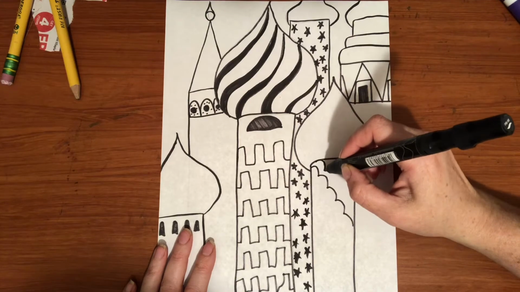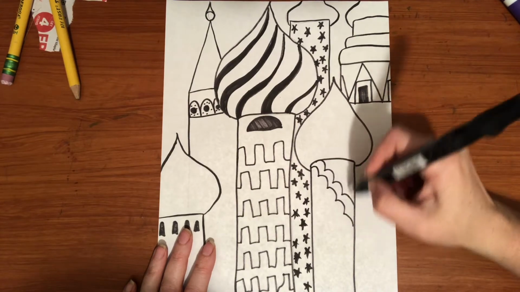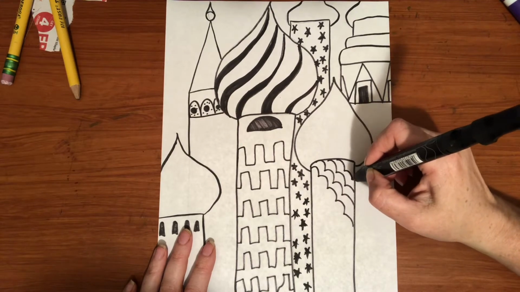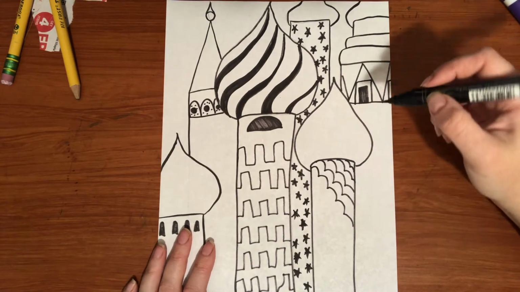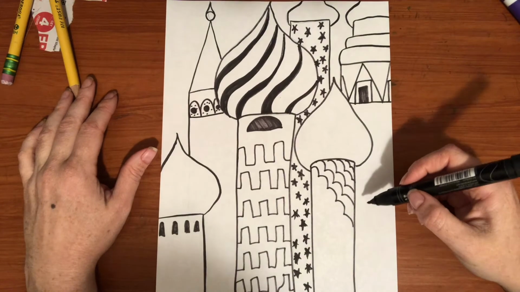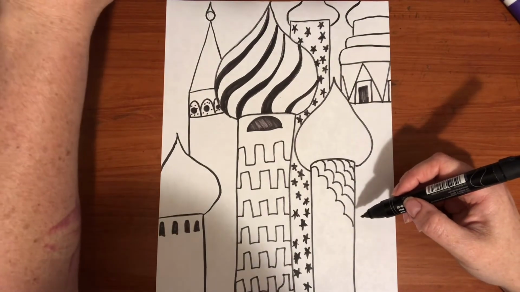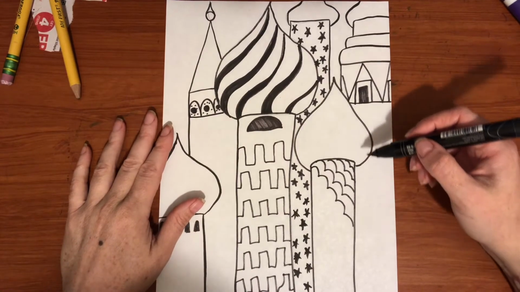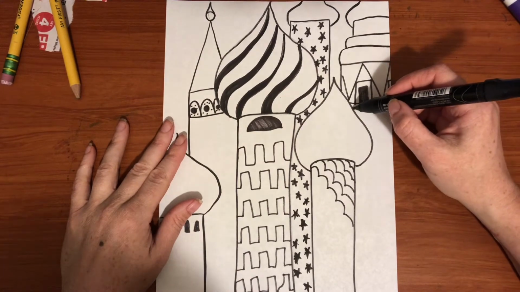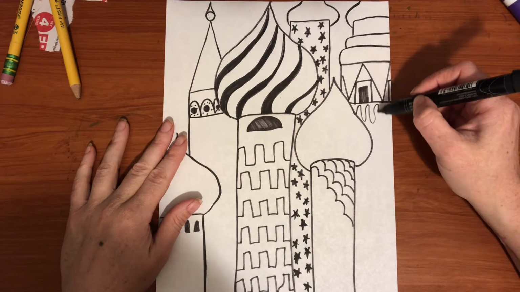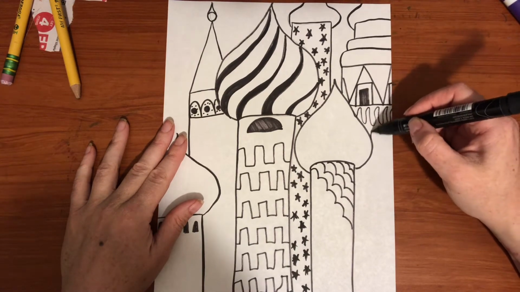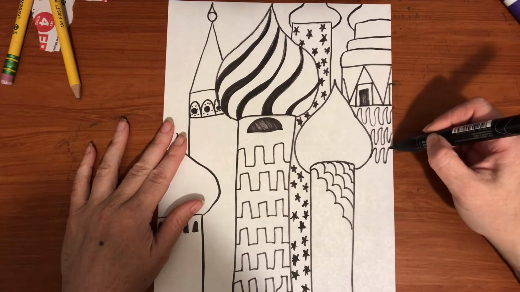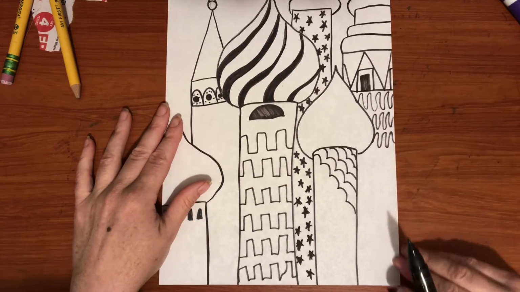And then I'm just going to fill that in all the way. And then after I finish that, I could have, let's see, maybe a swirly line. And I'm just going to fill those in.